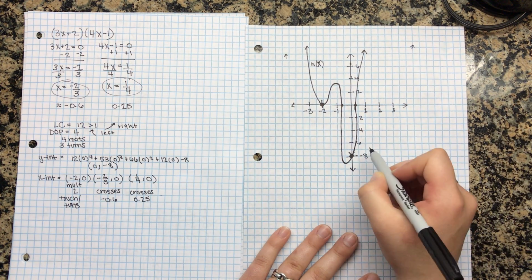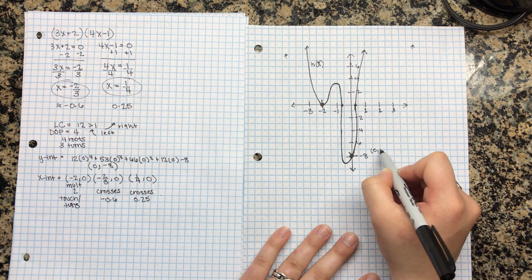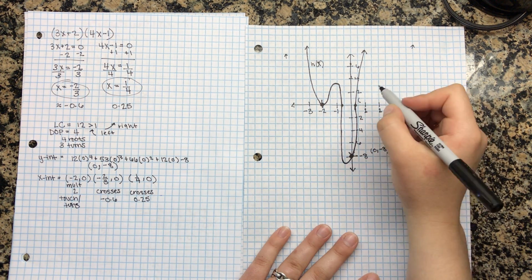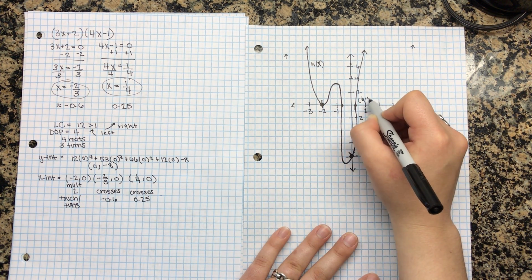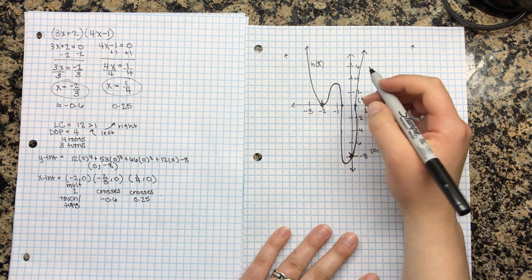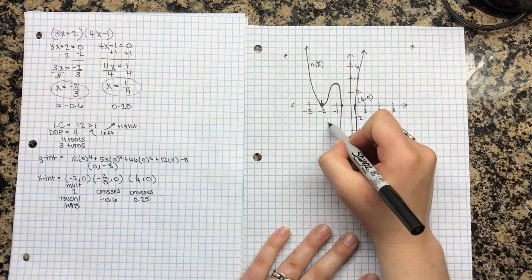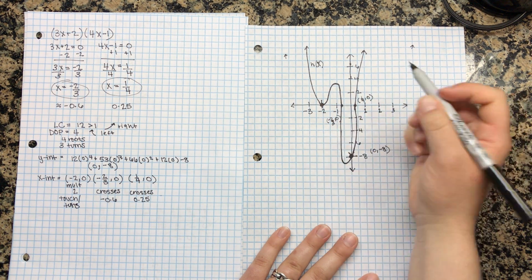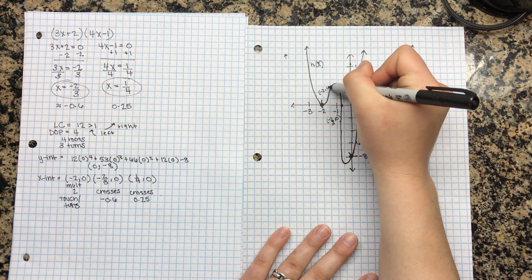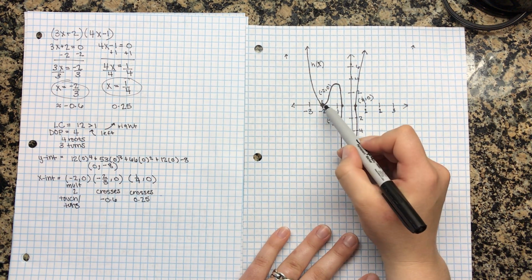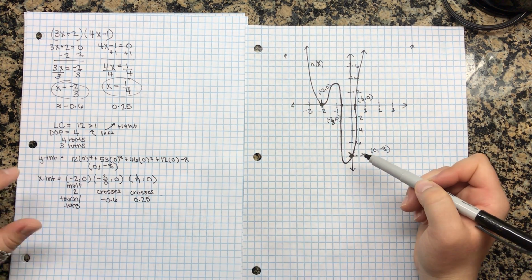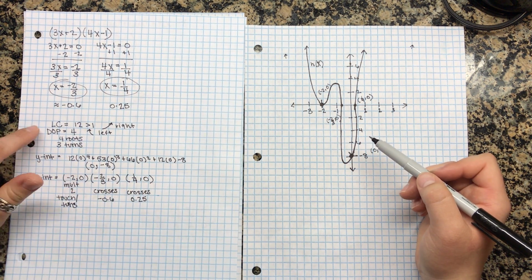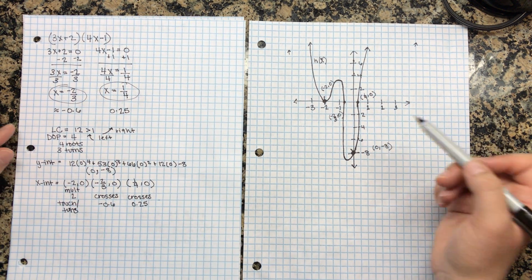And then our y-intercept, which is 0, negative 8. This one is 1/4, 0. And then we have our, this one's kind of hard, our negative 2/3, 0, which is right there. And then our negative 2, 0 with multiplicity of 2. So we have 1, 2, 3 expected turns, as we should. And then we have our 4 roots. And that should be it. There's your graph.